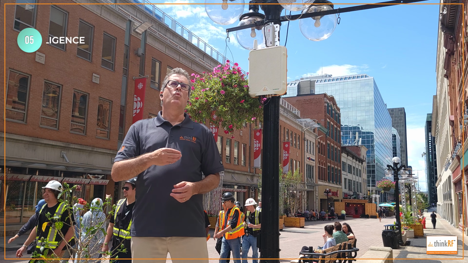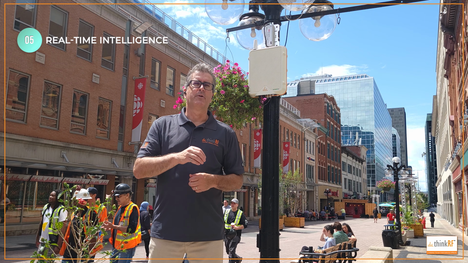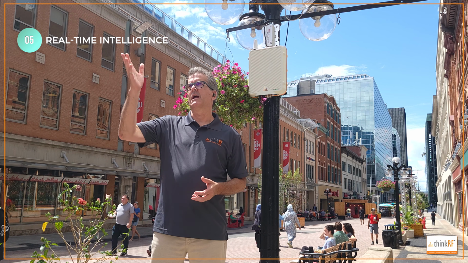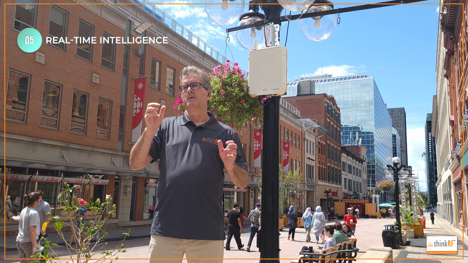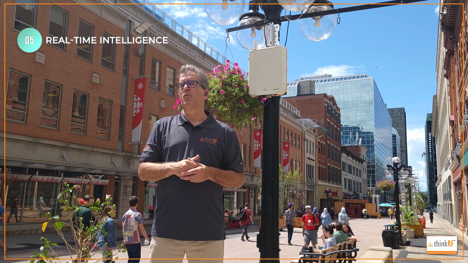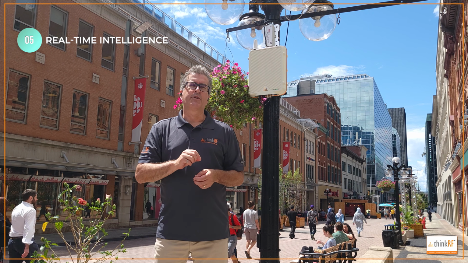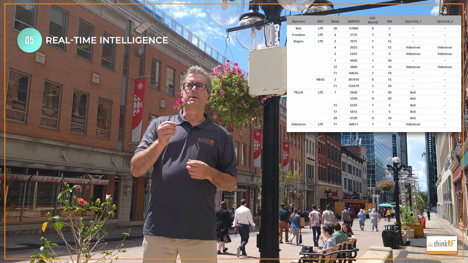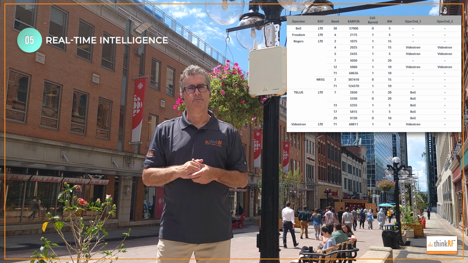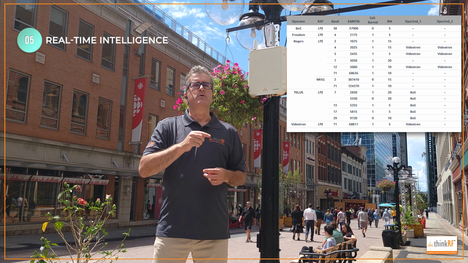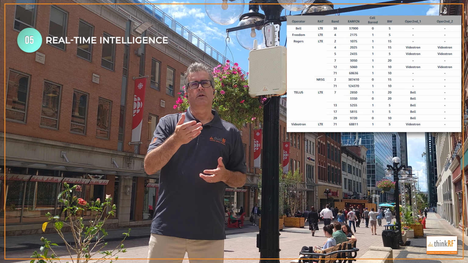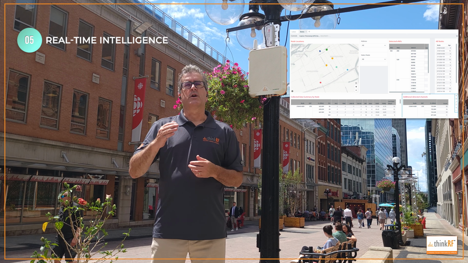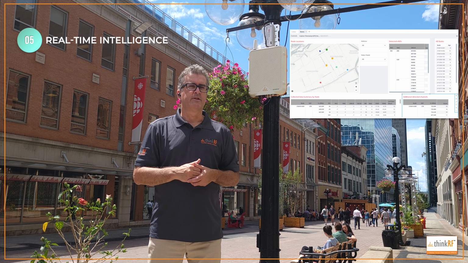So you might ask, why do I need real-time competitive intelligence? I know that my competitor has a base station in this area. Great. But why do you need real-time? You need real-time so that you can react in real time to those changes. When your competitors deploy a new cell, you want to know that so that you can counter it with your own cellular deployments.